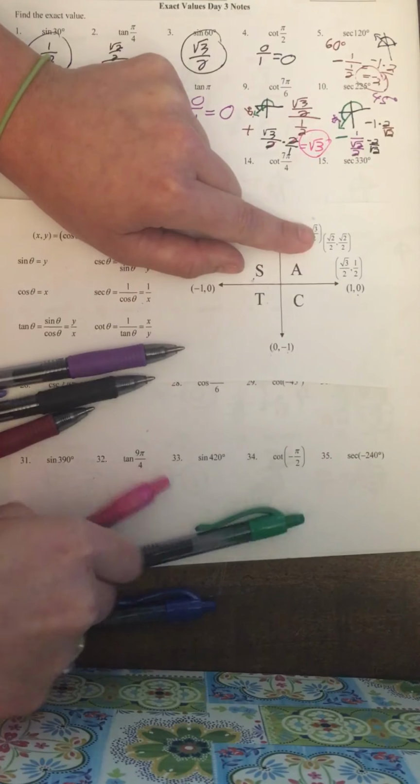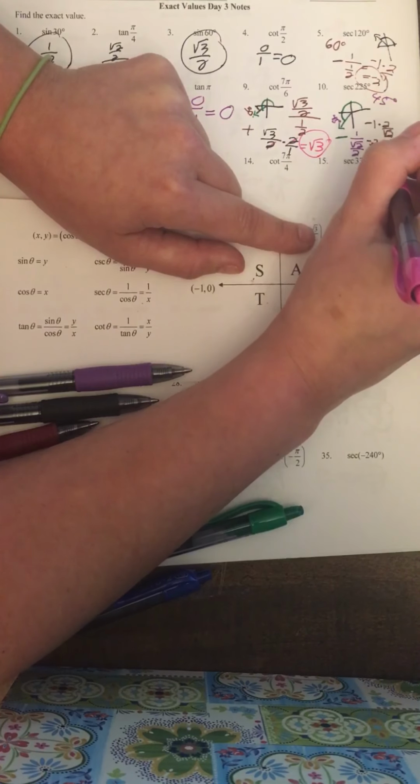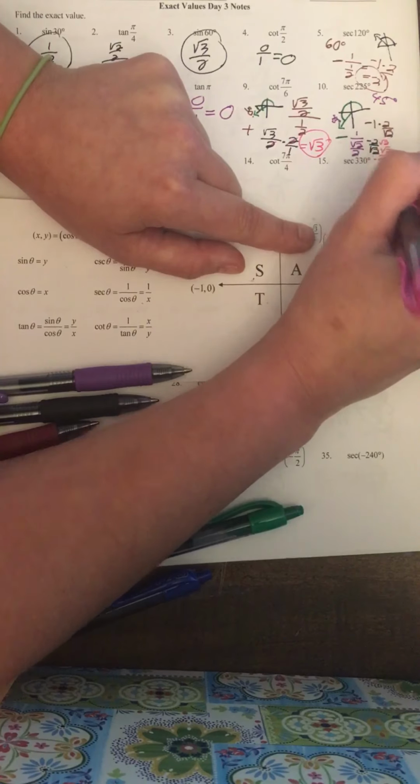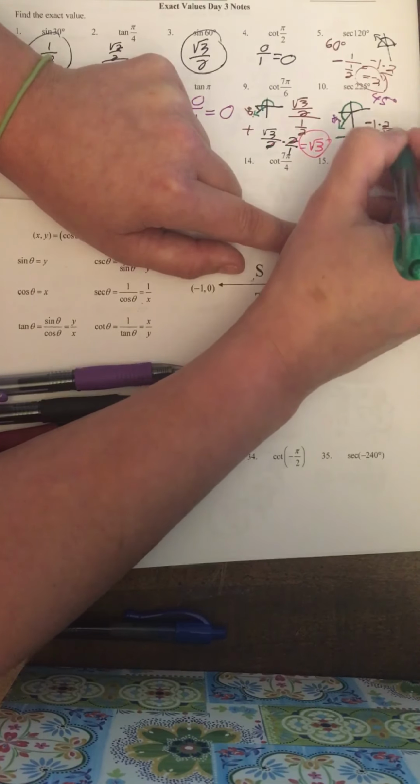And then we have to rationalize our denominator by multiplying by the square root of 2. We get negative 2 square root of 2 over 2. So our final answer is negative square root of 2.